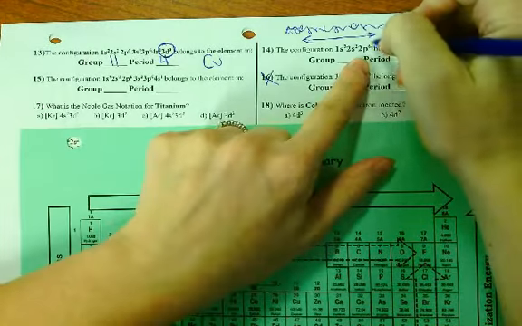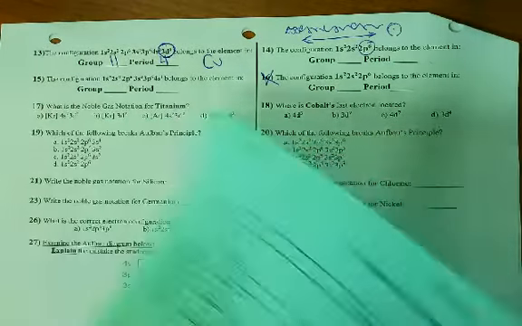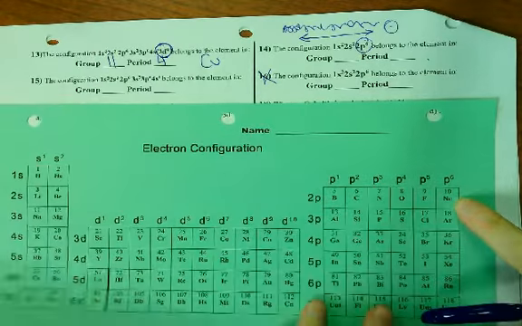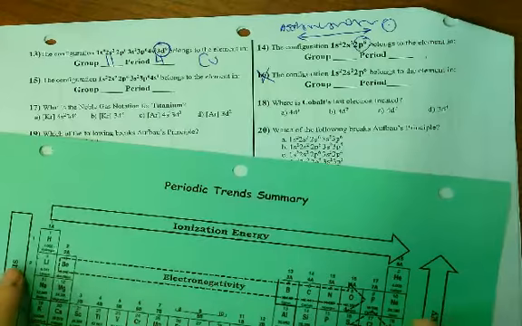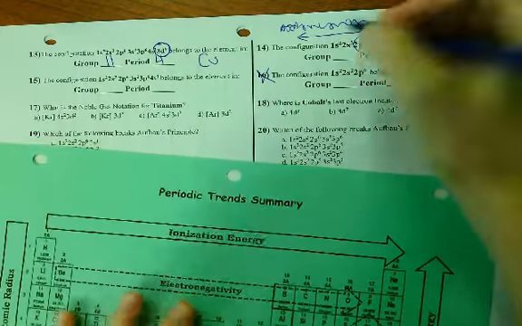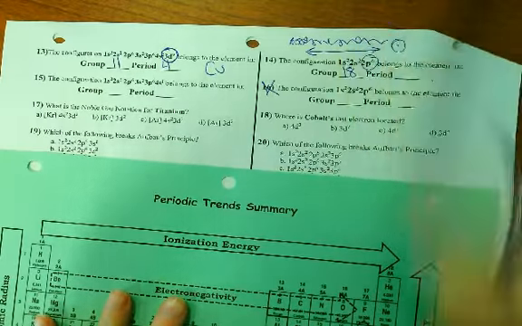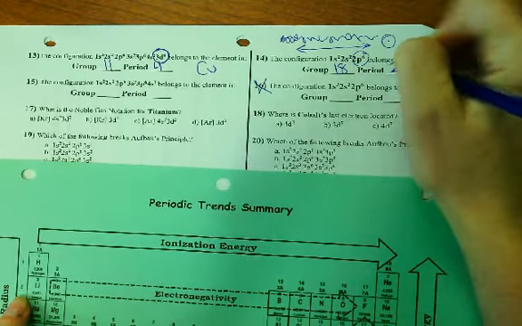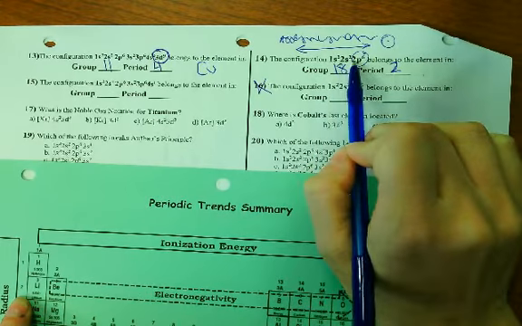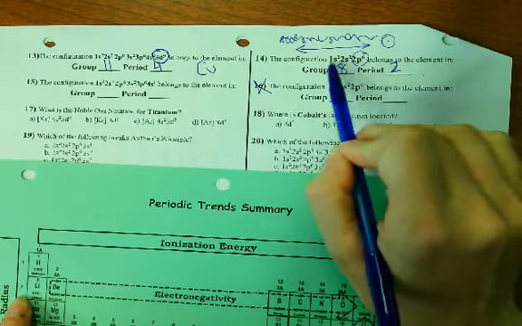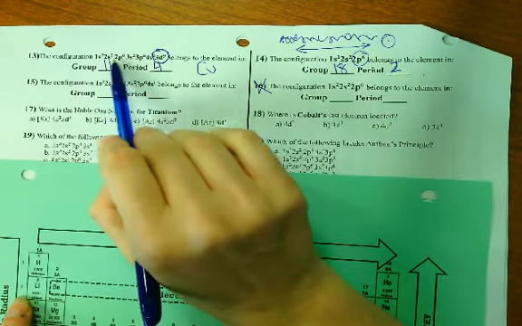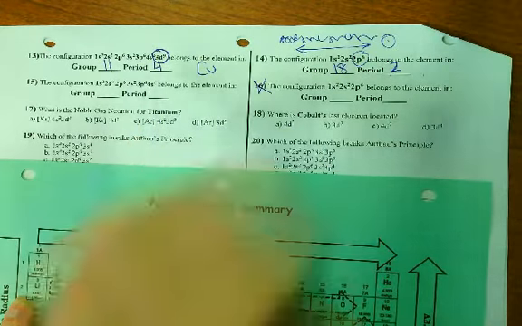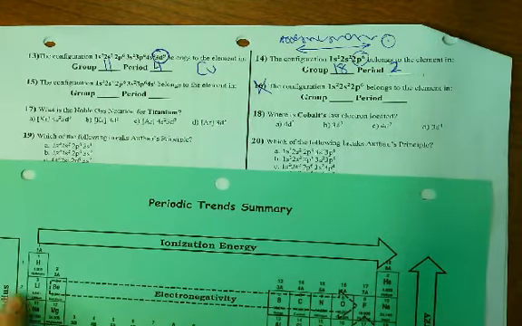So when we look at number 14, 2p6, I need this side of the periodic table to find that 2p6 is neon, and I need this side of the periodic table to say that neon is in family 18, or group 18, and in period 2. Also, fun fact, the highest number here is my period number. So you see how 2, 1, 2, 2, 1, 2, 2, 3, 3, 4, 3, 4. The highest principal number is the period number. Otherwise, just find it this way. But there's a fun fact for you.